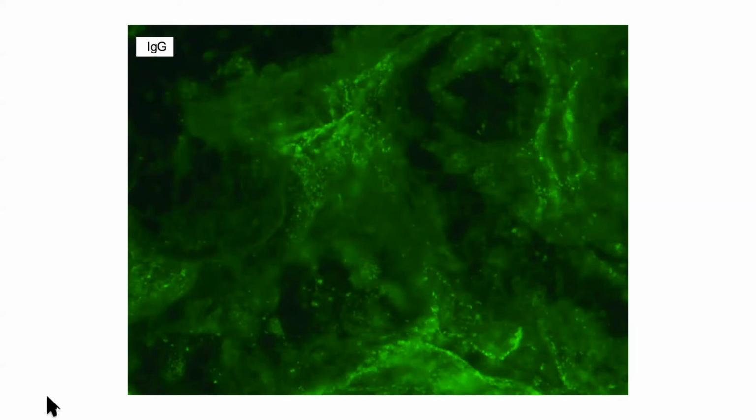No, so we're outside of the glomerulus here. These round structures with the lumens are tubules. So it's this tubular interstitial area. Yeah, so this is interstitium and tubular basement membranes. Again, as seen in lupus, you could see immunoglobulin deposits outside the glomeruli.